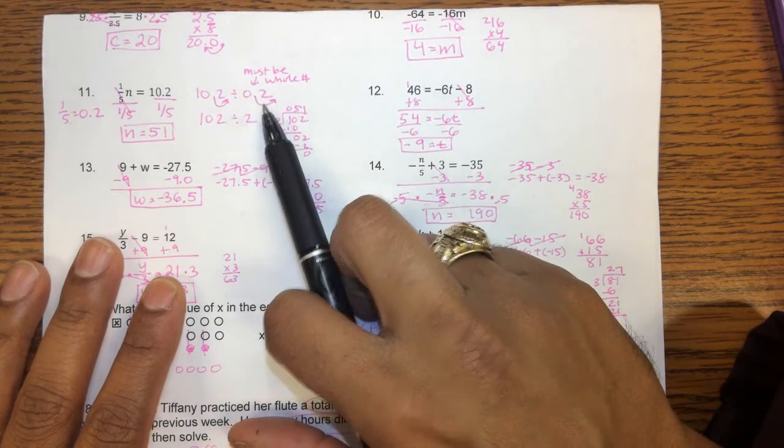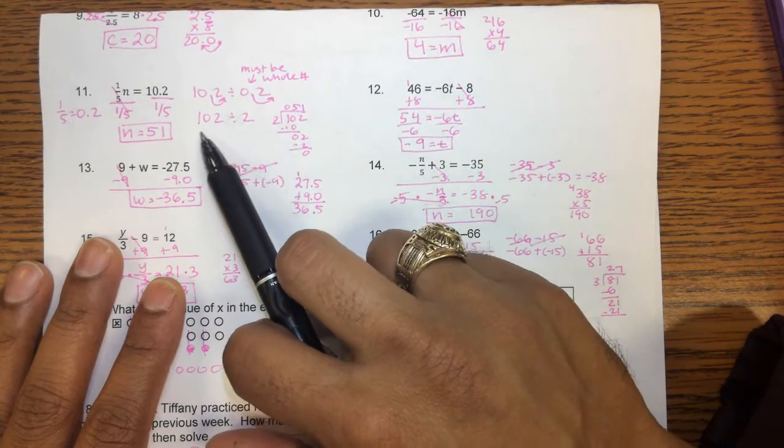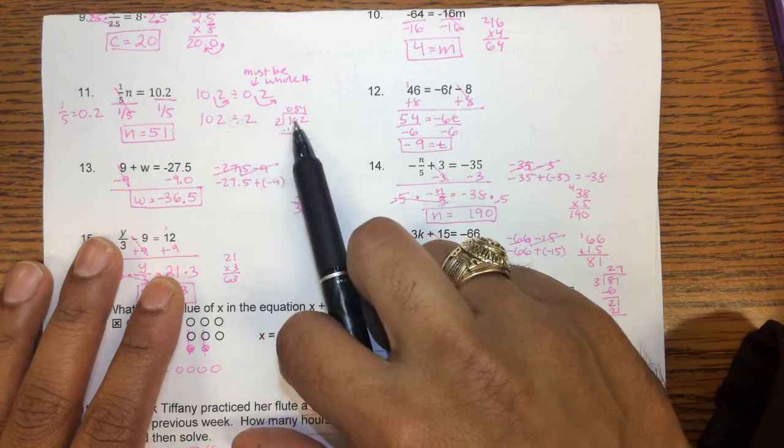10.2 divided by 0.2, the second number must be a whole number. 102 divided by 2. So we divide it by 2 and we get 51.